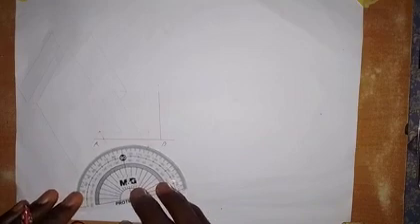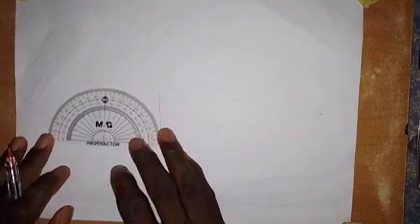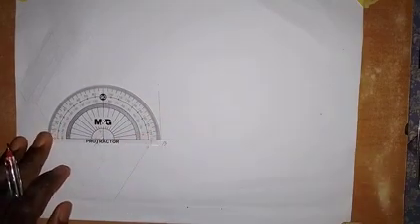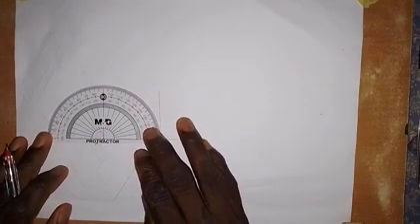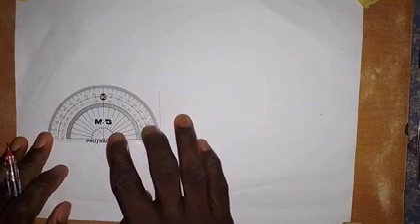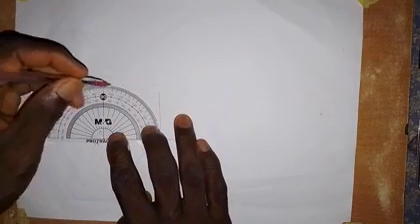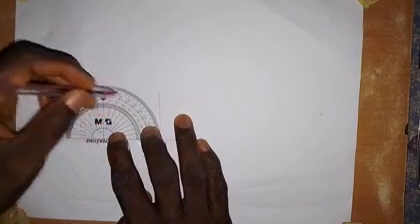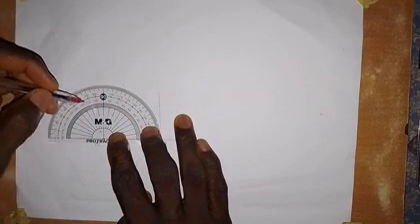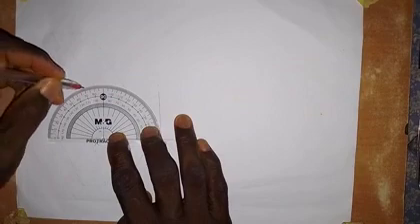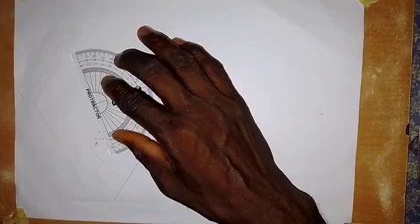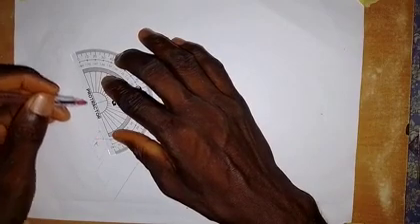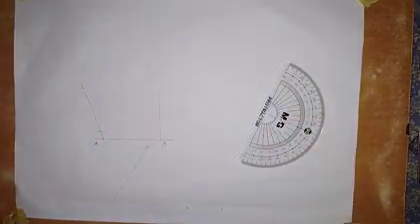Next, we also need to construct the 110 degree angle at point A, as angle FAB is 110 degrees. So we set our protractor at point A like this, and we take 110 degrees. We read in this direction, so this is 110 degrees here. Then we draw a line from here to here. Alright, so we have this.